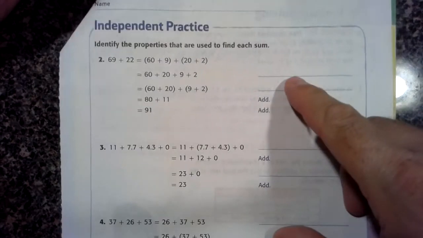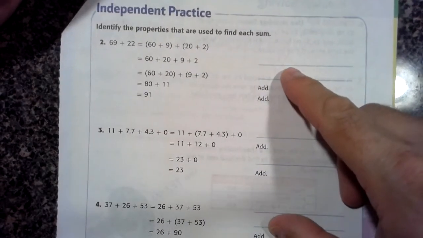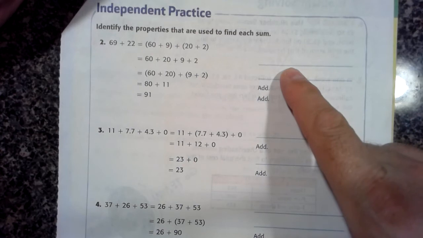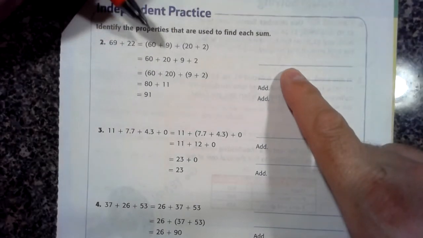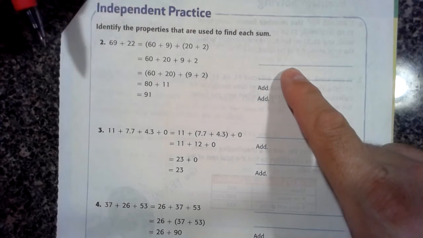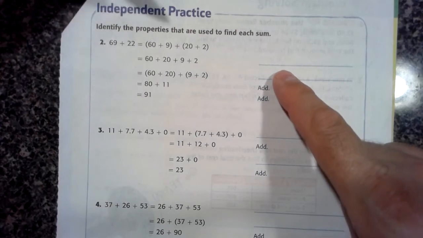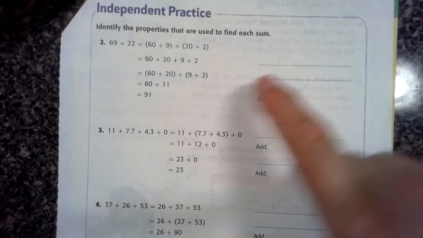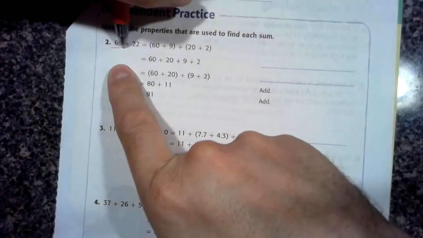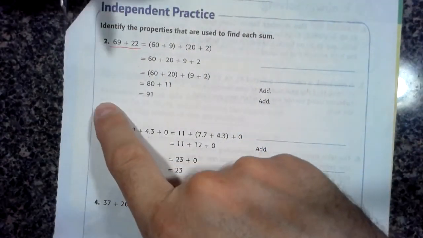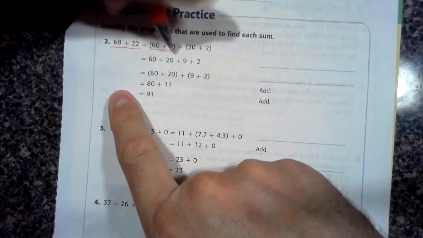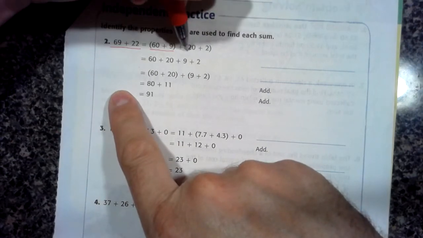But we have to identify the property here, and that's what they're wanting you to do on this section. So it looks like they've split numbers up and everything, so we're going to have to do a little bit of navigation, detective work here to figure out what we've got going on. It looks like 69 and 22 is our original problem. And now we have 60 and 9, and then we have 20 and 2.